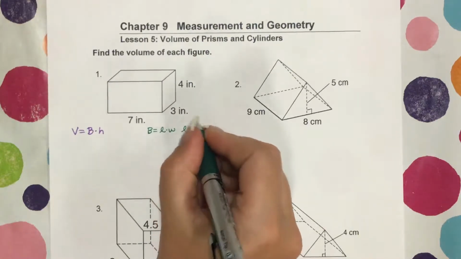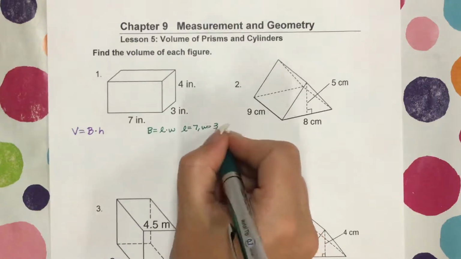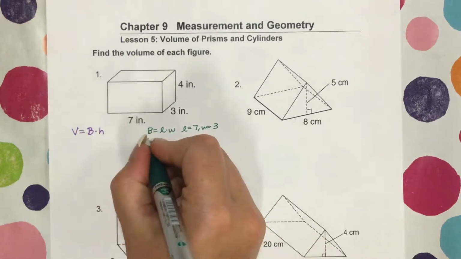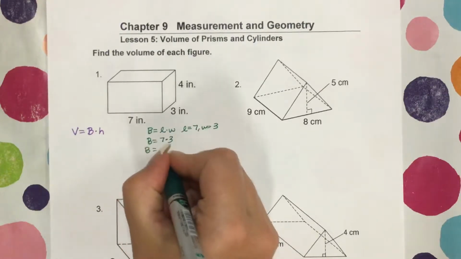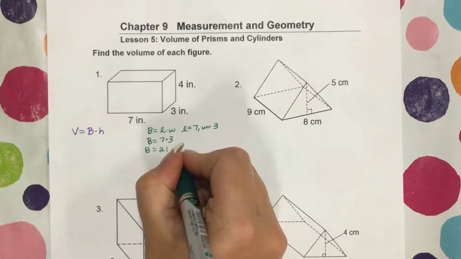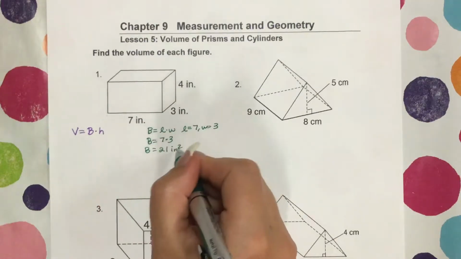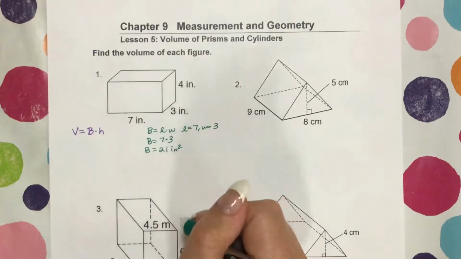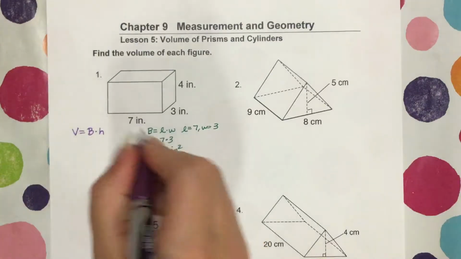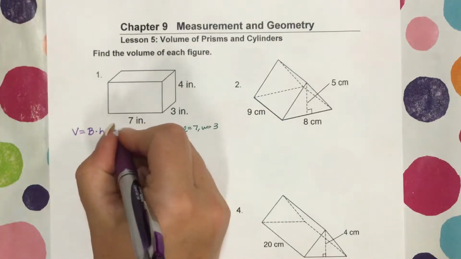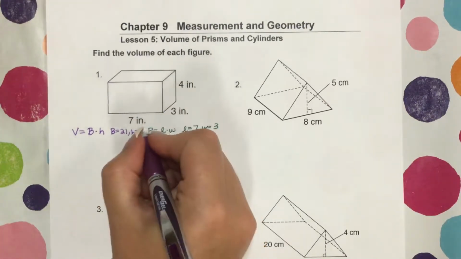I'm going to go ahead and define my terms. The length is 7. The width is equal to 3. We substitute these values in. 7 times 3, and we get that the base is 21 inches squared, because we're talking about the area of the base. And area is in inches squared. So now we know what B is. B is equal to 21. So B is 21, and the height is equal to 4.